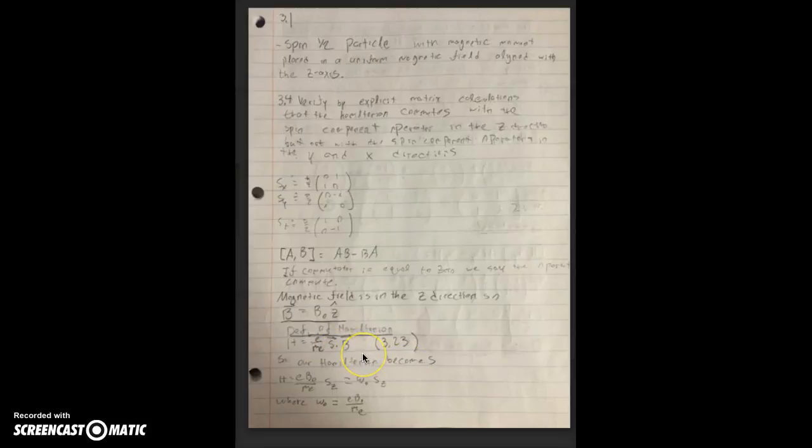So using our definition of a magnetic field, which we have right here, our Hamiltonian becomes H equals e times B naught over the mass of the electron times S_z, that's our spin operator in the z direction. And we can use our definition for omega naught, which is e times B naught over the mass of the electron, and rewrite this as omega naught times S_z.